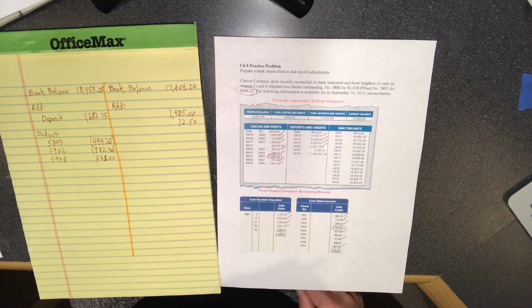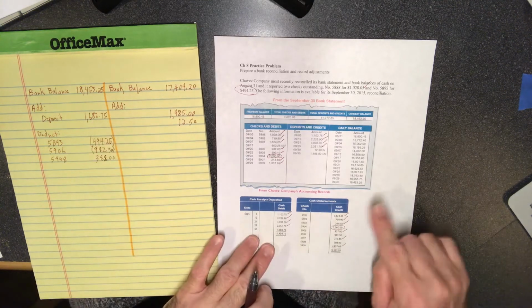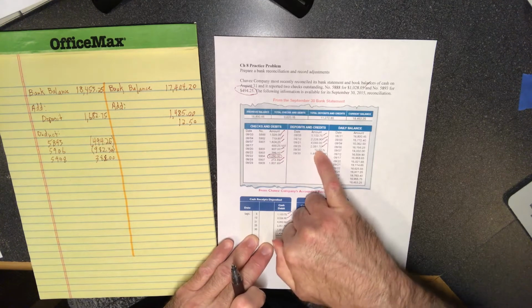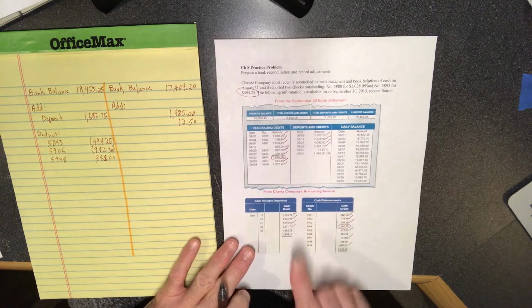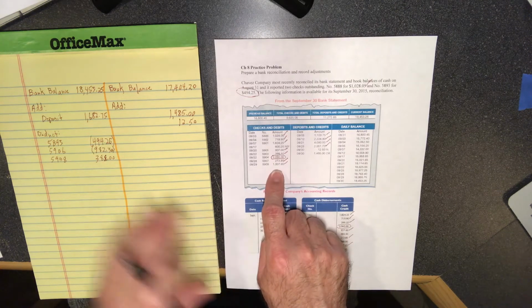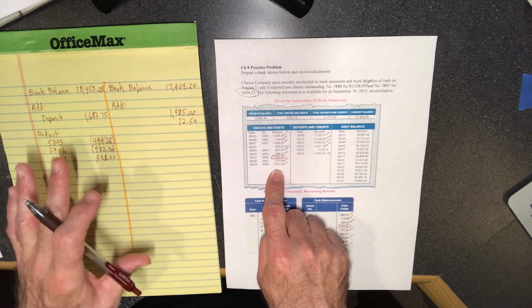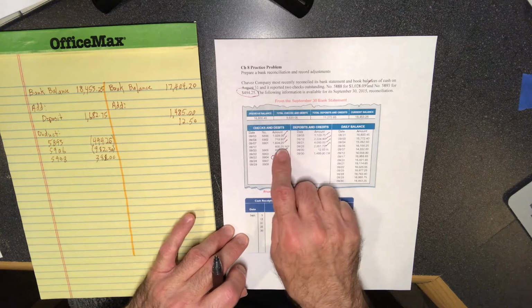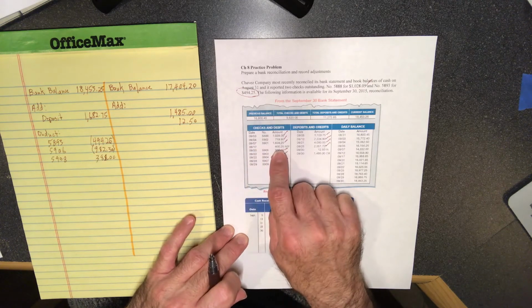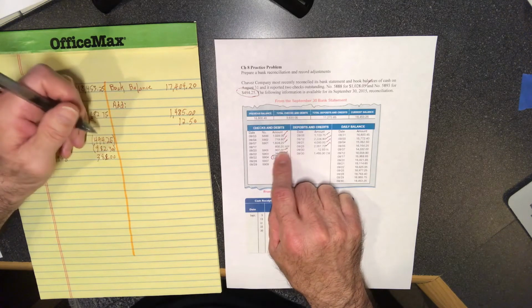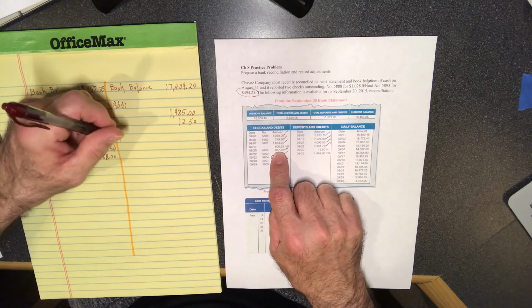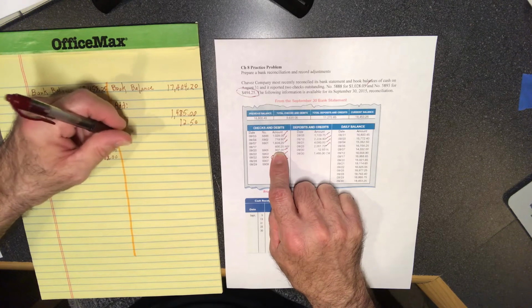So I've taken care of the things that I need to add that the bank knows about, so those are done. I don't need to worry about them anymore. Let's take a look at what the bank has that needs to be deducted from my books that I don't know about yet. We have this right here, what's called a non-sufficient funds, NSF. Okay, so I need to start deducting some things here.